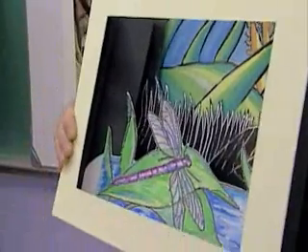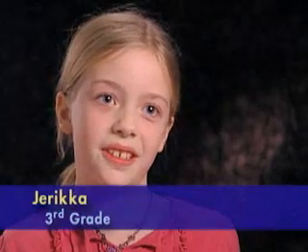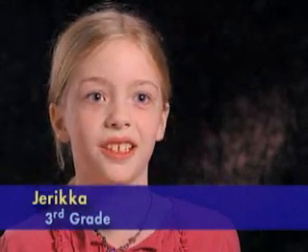Sometimes I just imagine what it'd be like in a bug's eye view, like how it'd be, so the grass would be so tall if you're in the grass. Making these books, it really helped me to understand a lot about bugs and their habitats.